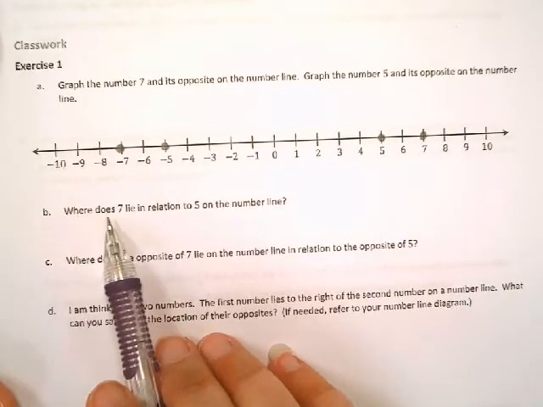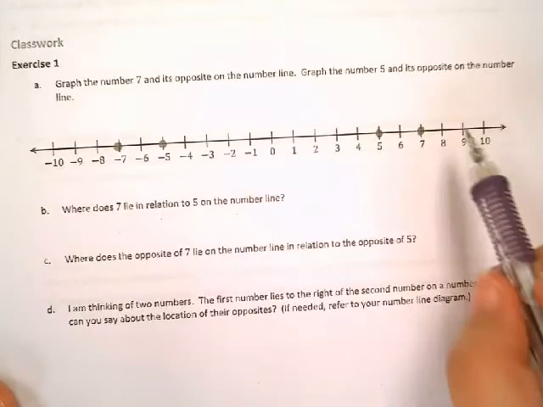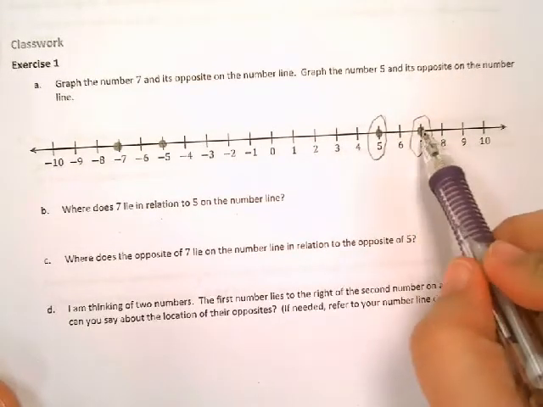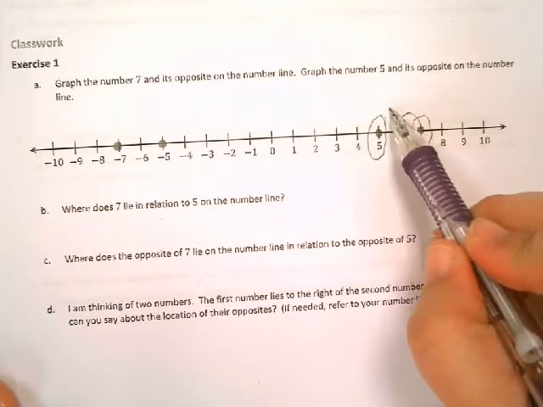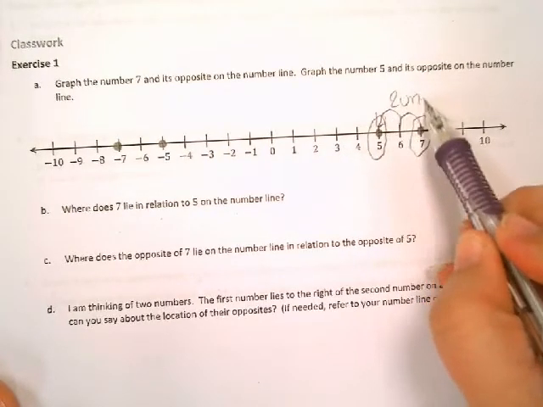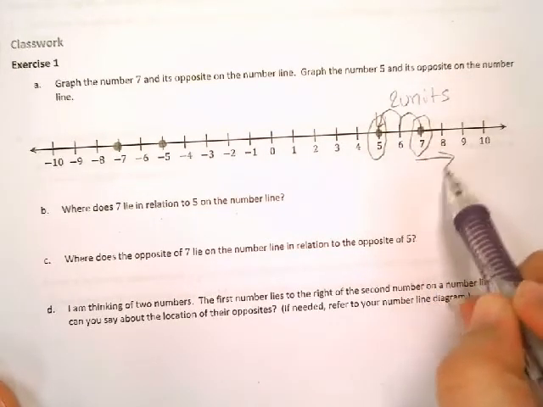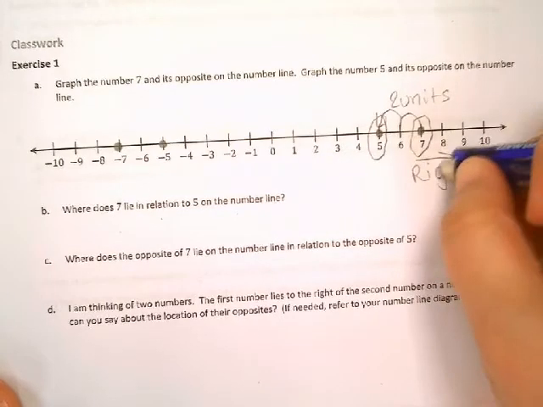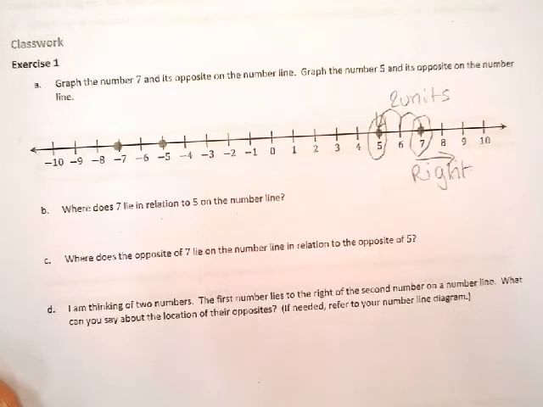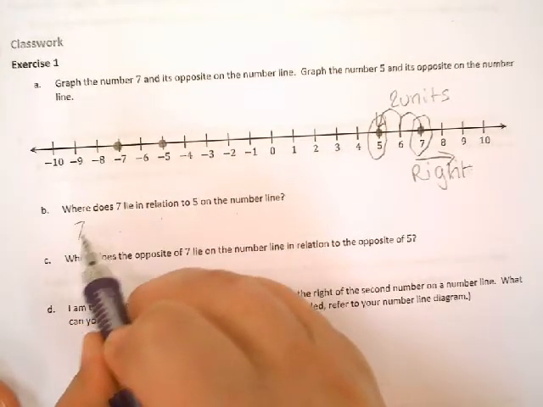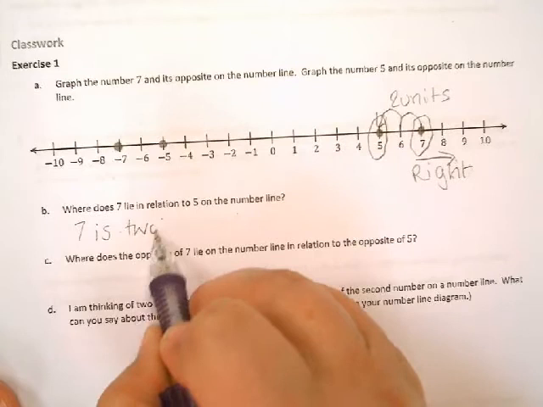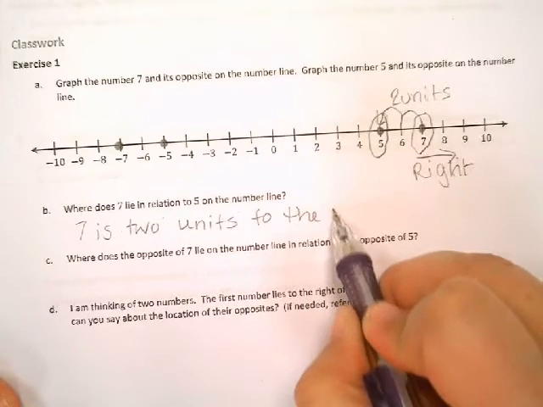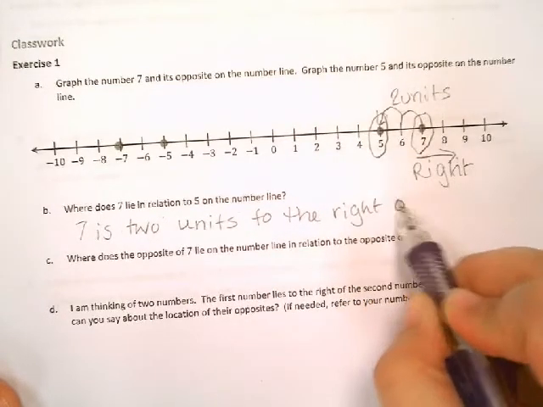Part B says, where does 7 lie in relation to 5? I look at 7, and I look at 5, and I see 7 is 2 units to the right of 5. So I'm going to write 7 is 2 units to the right of 5.